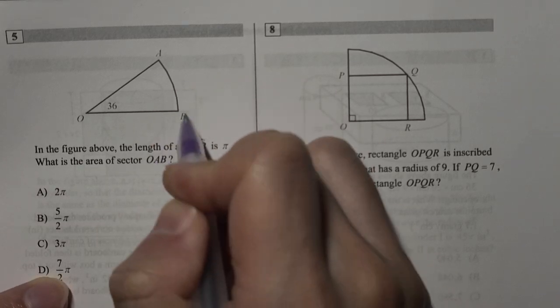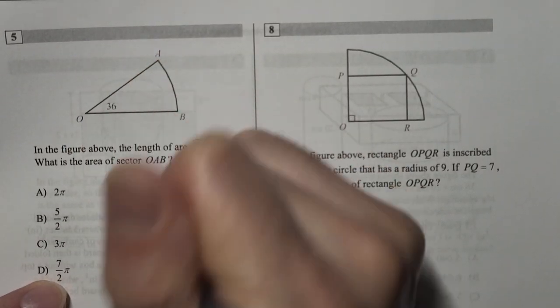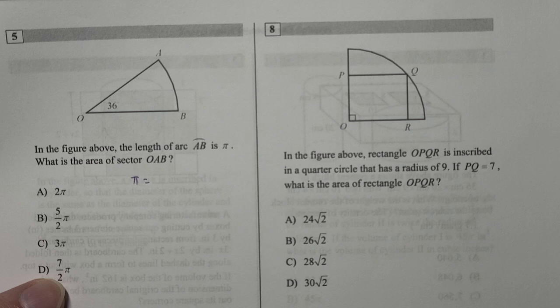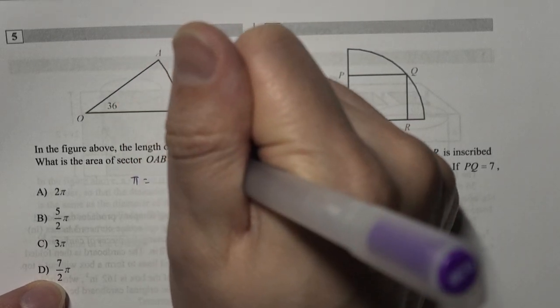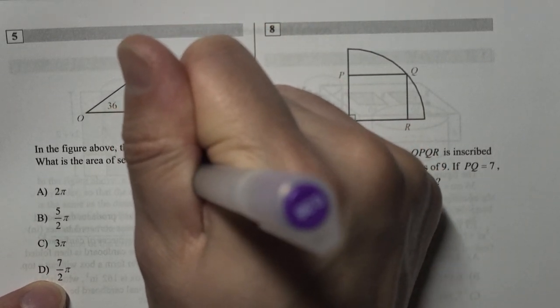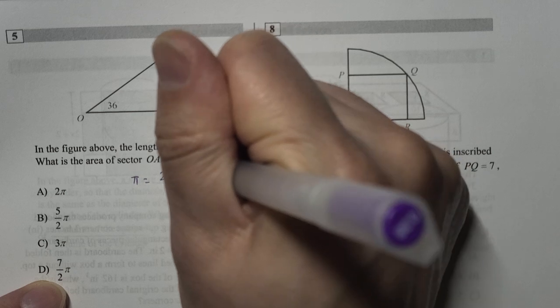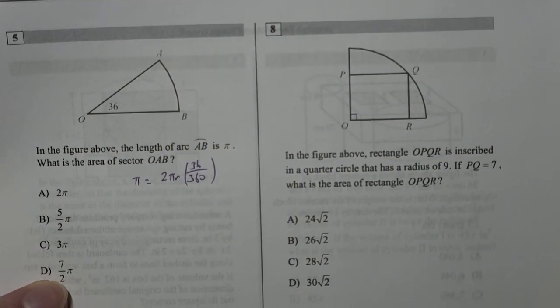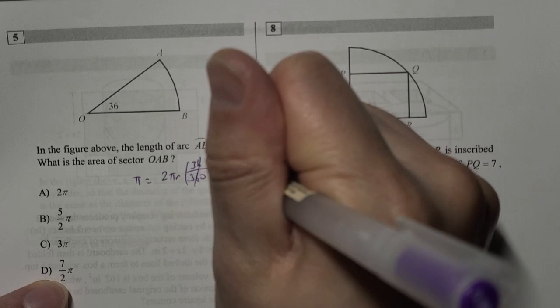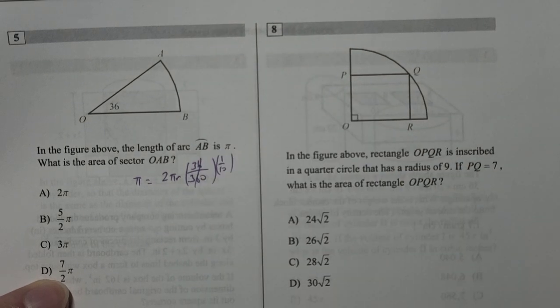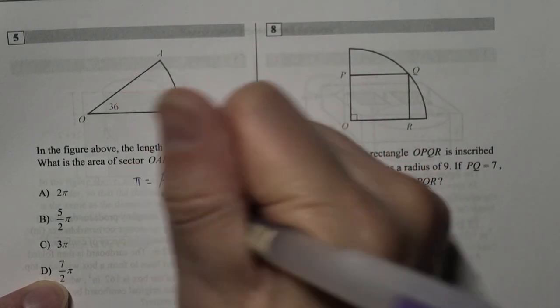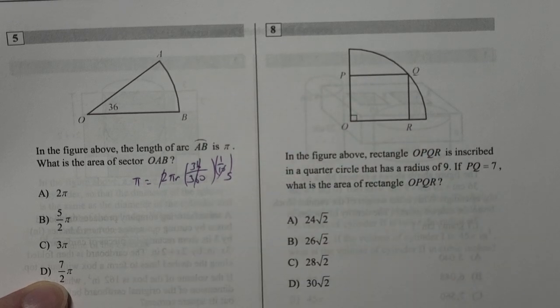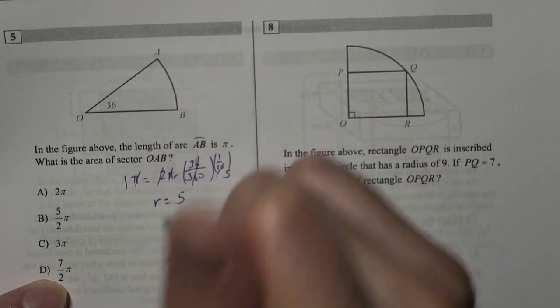The length of the arc is pi. So what's the formula for arc length? The full arc length is the circumference of the circle, so 2 pi r times a fraction of it. So 36 over 360. Okay, this is a tenth. We can simplify. Okay, and then this would be a 5, and then this would cancel to a 1. Okay, so r is equal to 5.